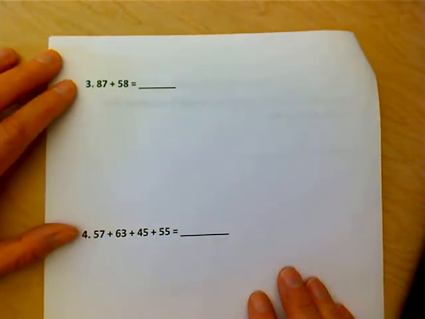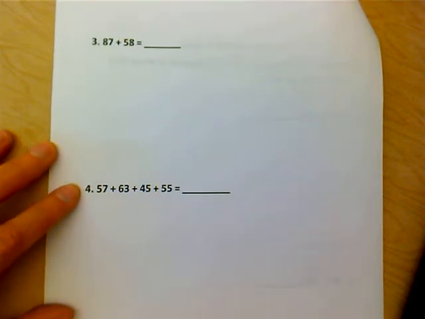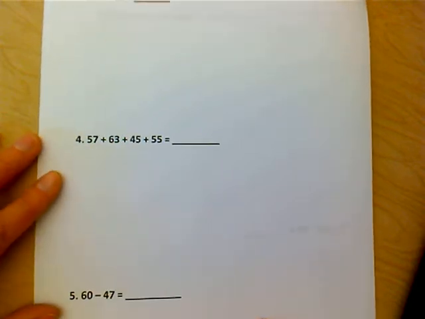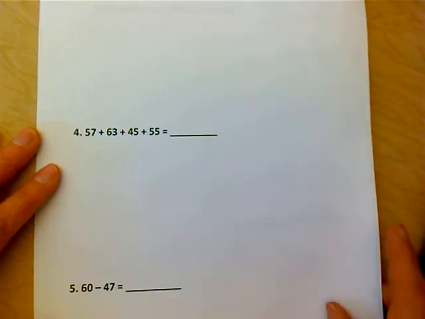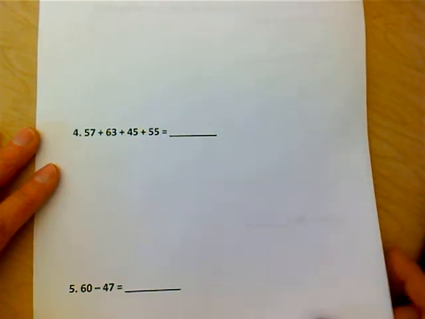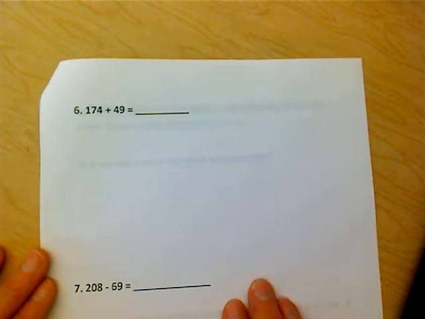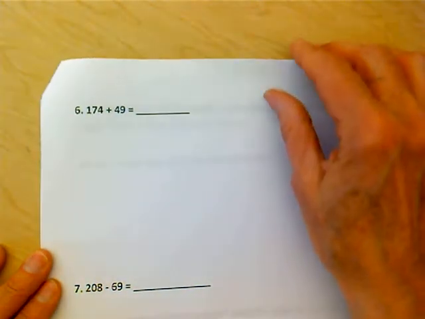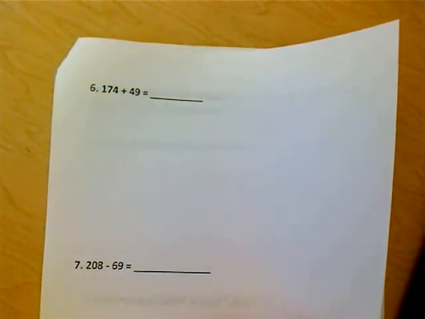Coming over to the next page, problem number 3 is 87 plus 58. Number 4 is 57 plus 63 plus 45 plus 55. And number 5 is 60 take away 47. And if you need to pause the video so that you can write those down, that would be great. Number 6 is 174 plus 49. Number 7 is 208 take away 69.